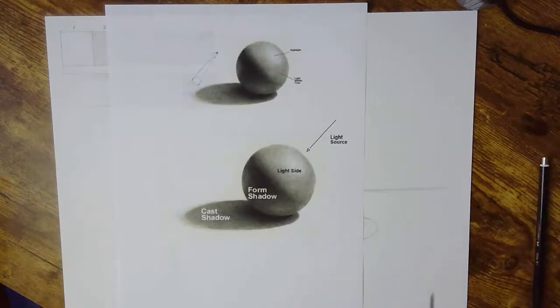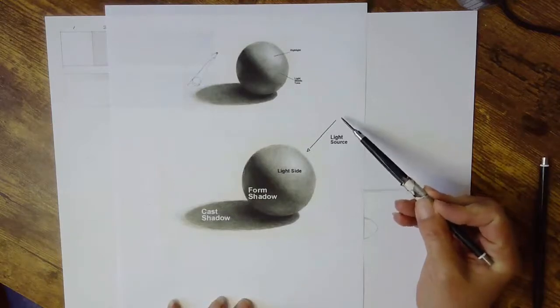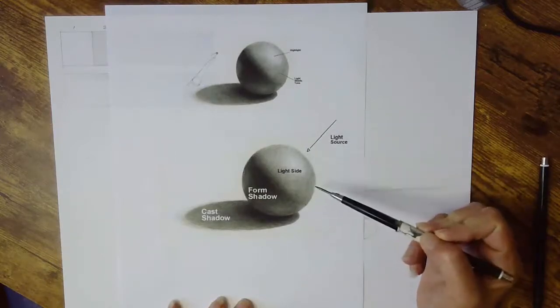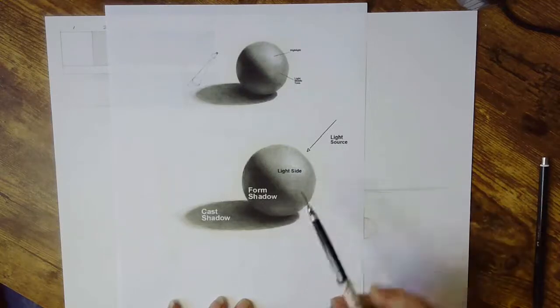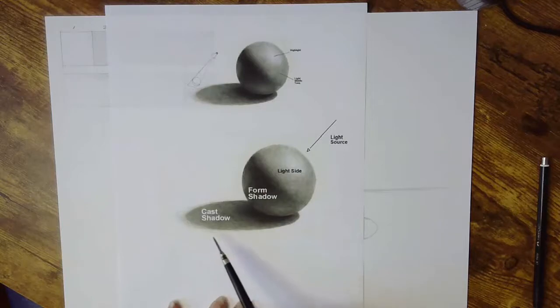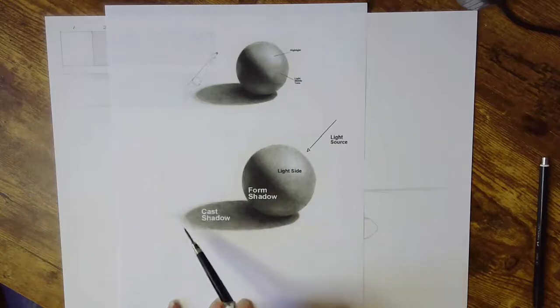Okay, so when we're talking about light logic, we're talking about where the light source is coming in from. So the light source is coming in from here. This arrow is indicating that. This is the light side here. Obviously, this is the dark side. And then this side is the cast shadow. Remember that word. It's just casting a shadow onto the ground plane.